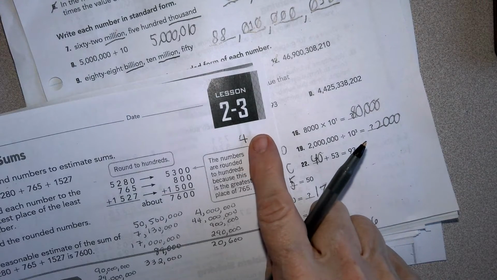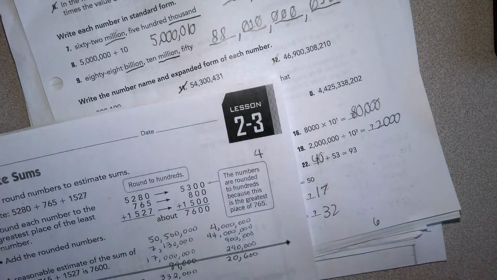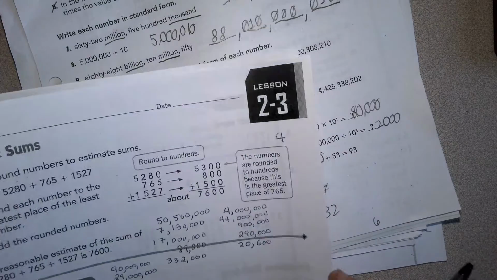Set your 2-2 to the right of your desk. Set it up in the corner. Now get out your 2-3.